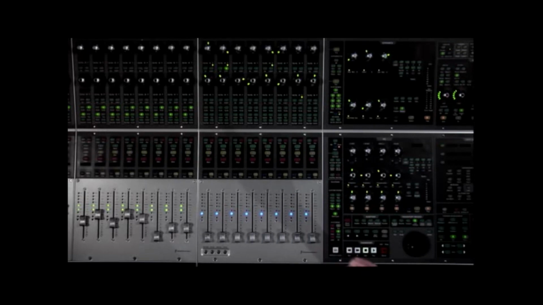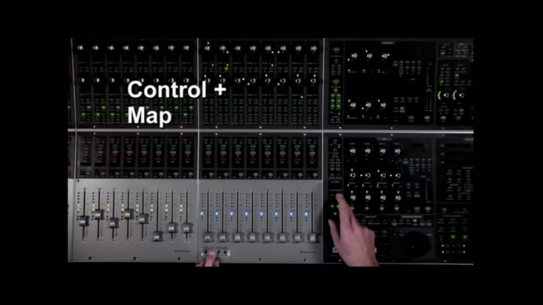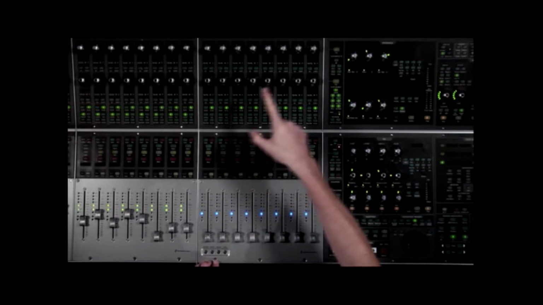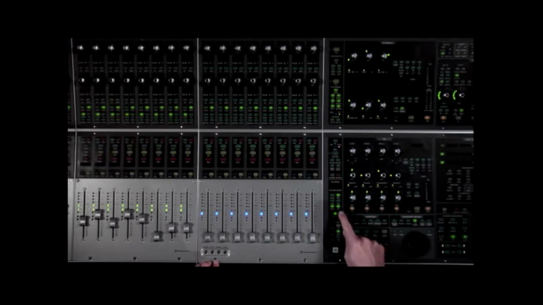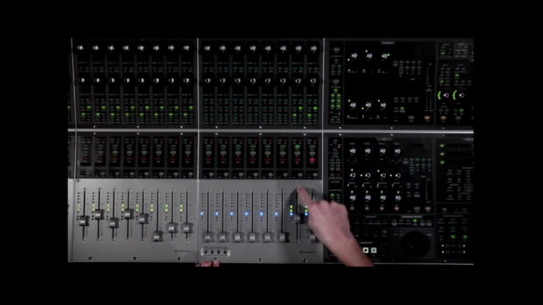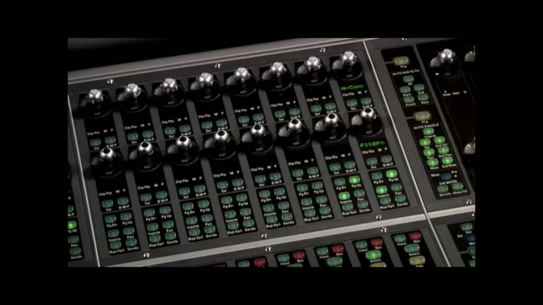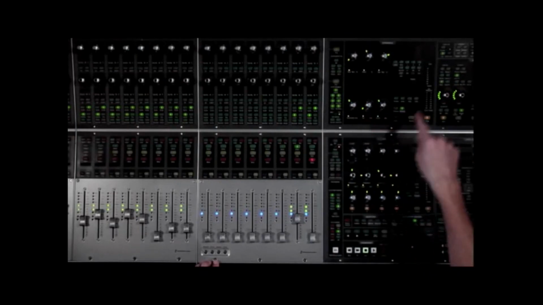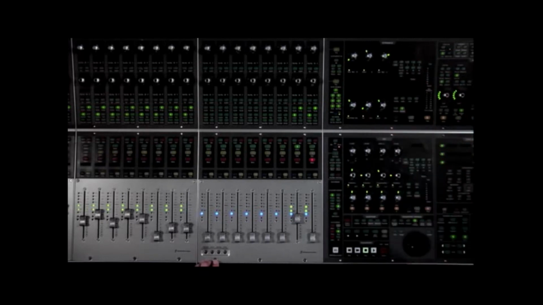So the first thing we're going to do is go into Learn mode. I'm going to use the Control modifier with the Map button to enter Learn mode for the hybrid compressor. Now, we don't want to map it in the custom fader view here. We're going to exit out of that and go back to our lead vocal and dive into hybrid compressor. You can see that it's blank. There are no parameters being displayed there. And likewise, if we look over at the dynamic section, it says no control. There's no parameters mapped yet.